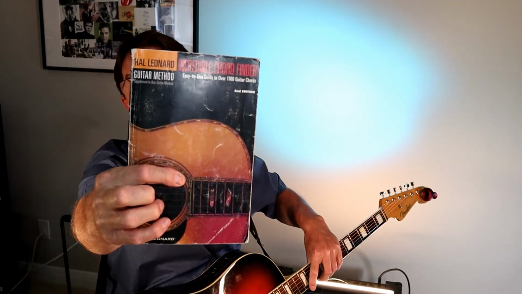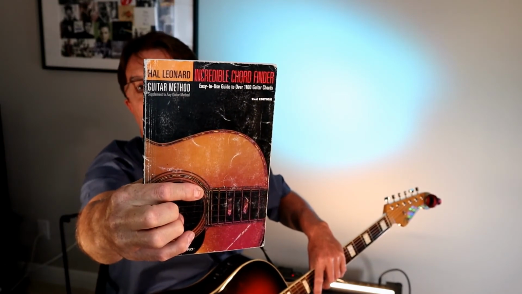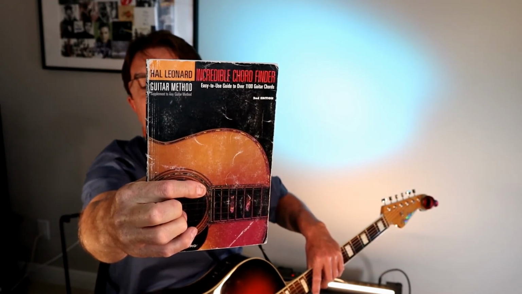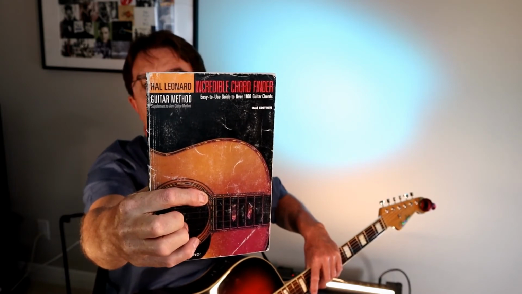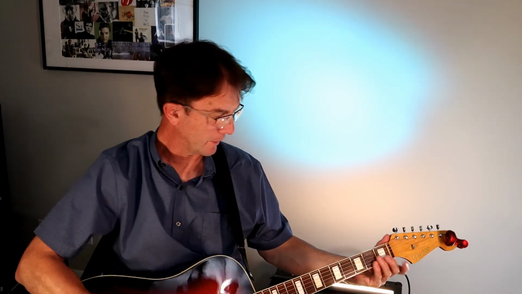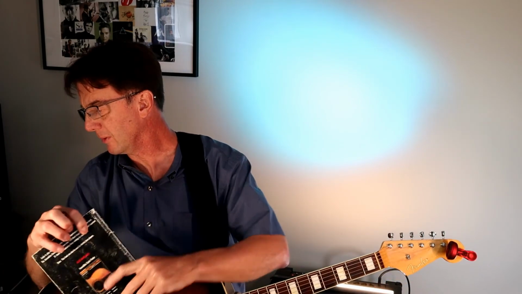Another book I'd recommend is this one here called the Incredible Chord Finder. The other one was called the Incredible Scale Finder, and this is kind of a companion book. Here you have just about every chord you could imagine wanting to play on the guitar. The way they show how to play the C major chord in this book is actually the second method, using all 4 fingers, where you have that shape right there. But again, I'll leave it up to you how you want to play it. There are 2 different ways of doing it. So those are my 2 book recommendations.